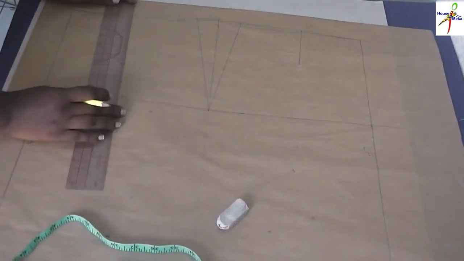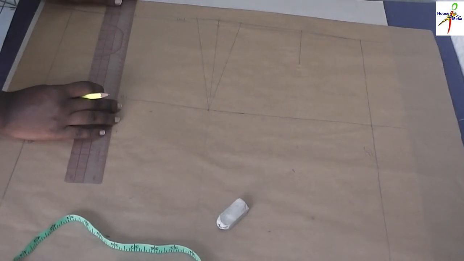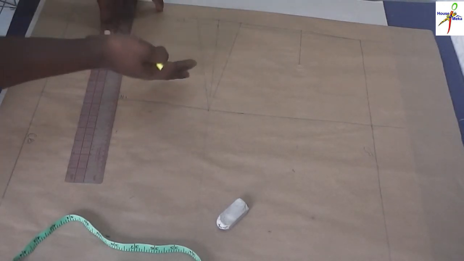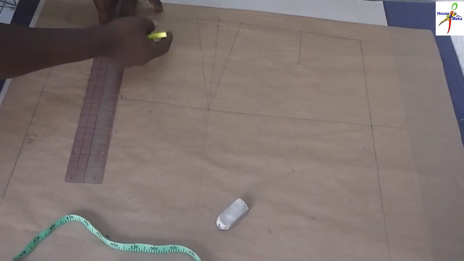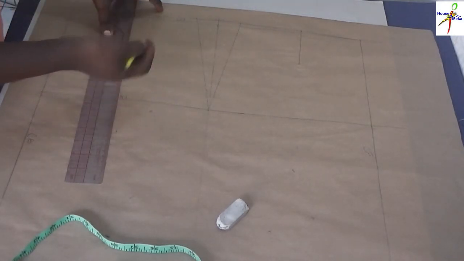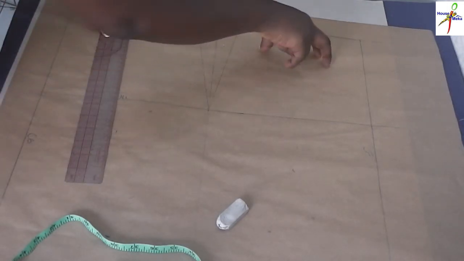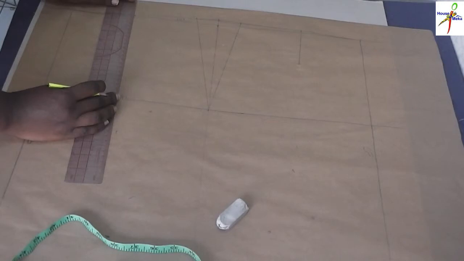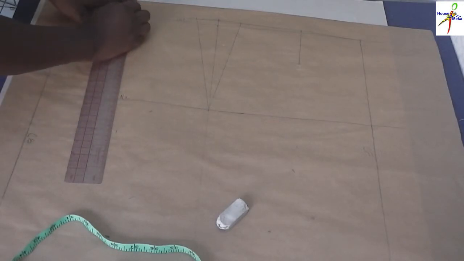So here we have to note something. If after you find your 2/3, the one you're supposed to share to your dart is more than 5 centimeters, it's advisable that you create 2 darts at the back. You share it into 2 darts at the back.